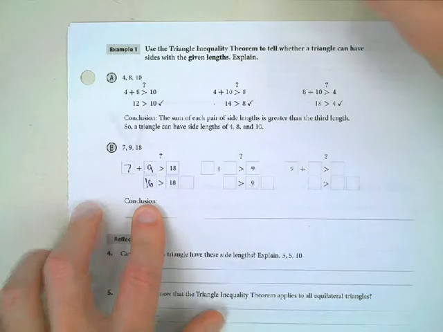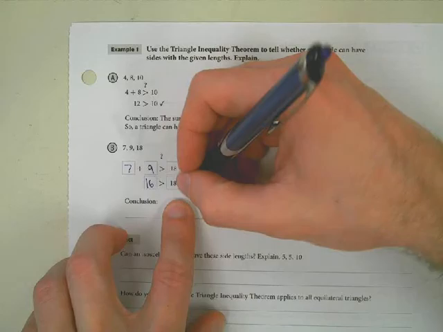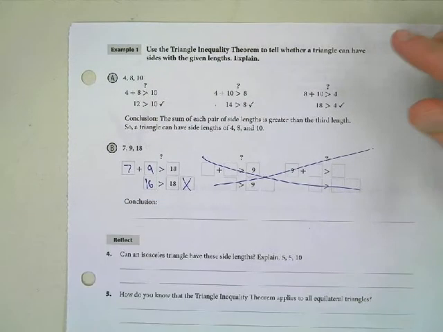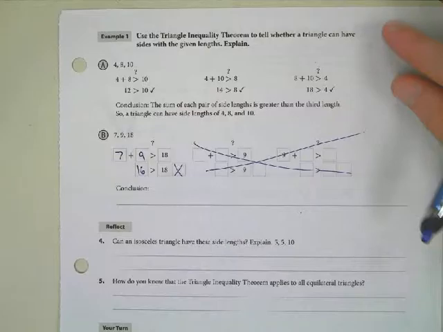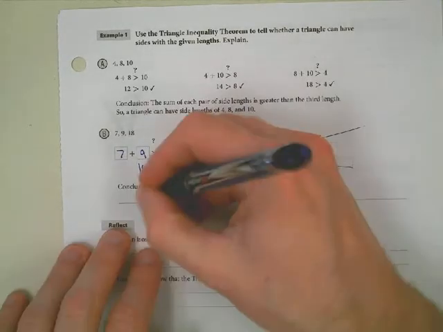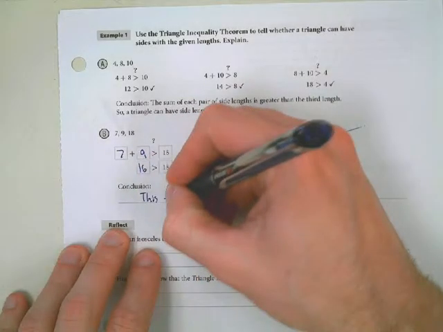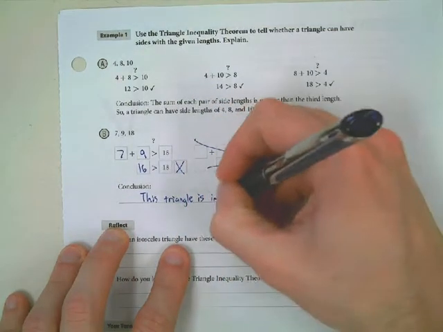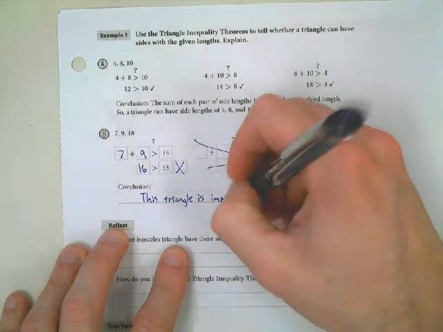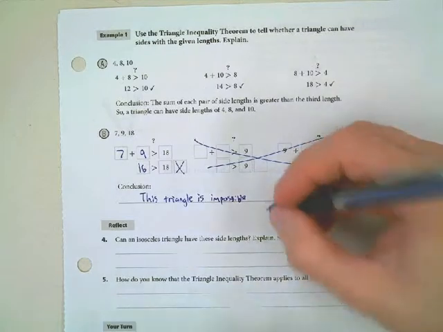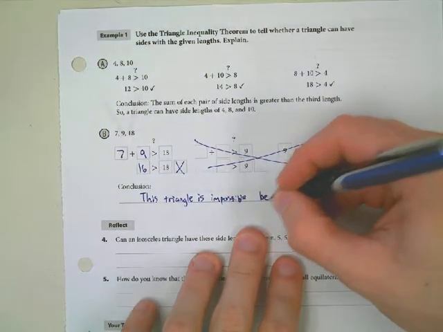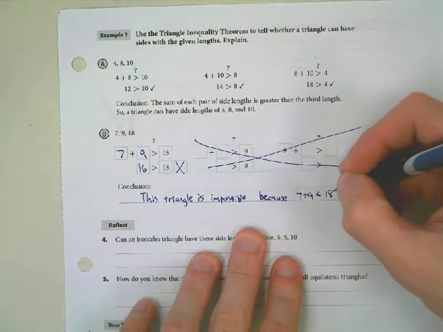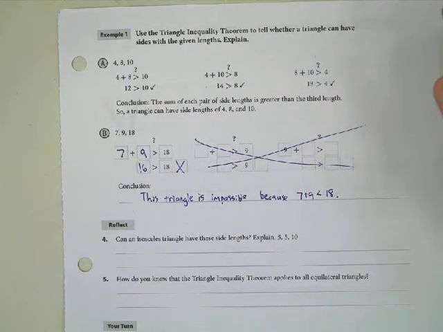Is 16 greater than 18? No. So we don't even need to do the rest of this because we already have a fail. Once it fails once, it doesn't matter what the other ones do. So this triangle is impossible, because 7 plus 9 is less than 18. It fails the triangle inequality theorem.